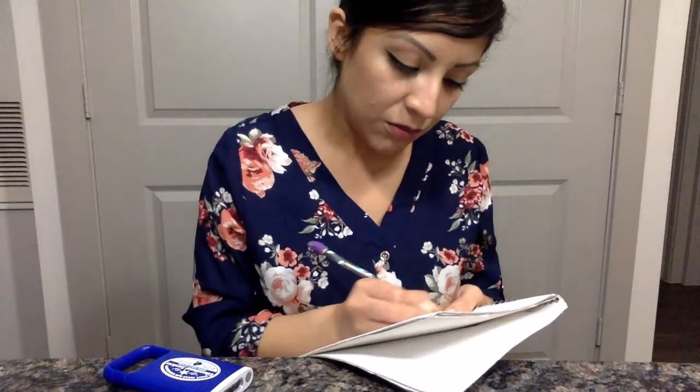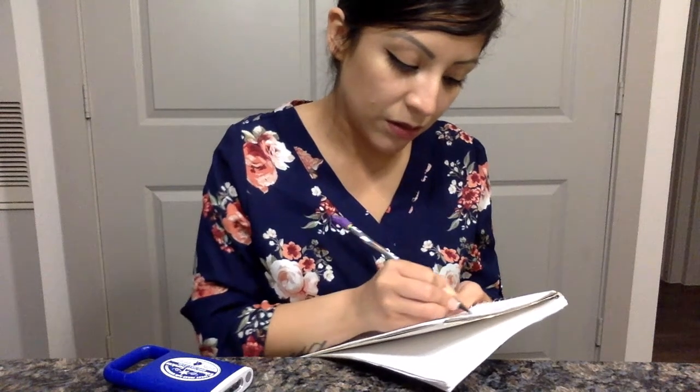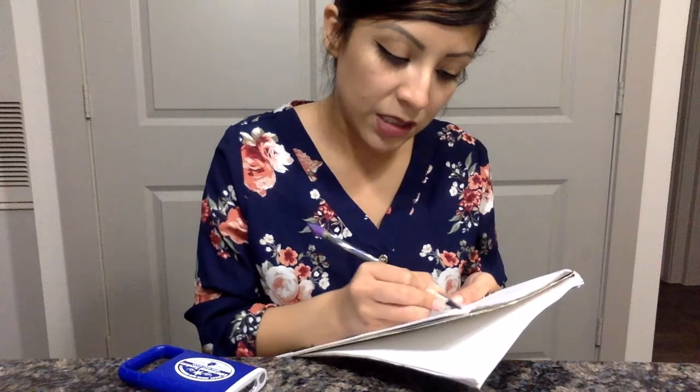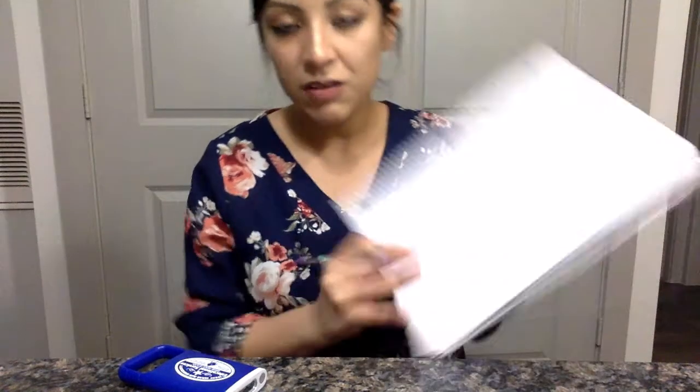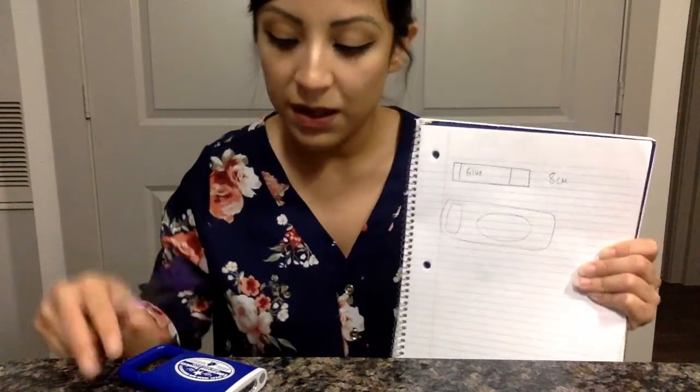It looks like one big rectangle, but then it has an opening in here. And then it has a logo on it. And again, you don't have to go into detail with the logo. So this part is the back of my flashlight.